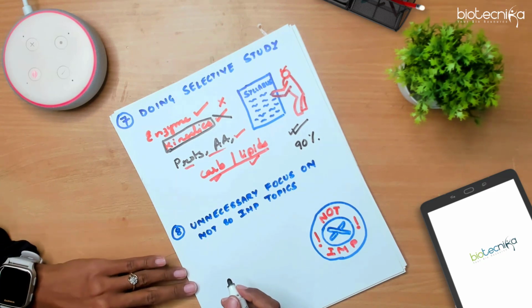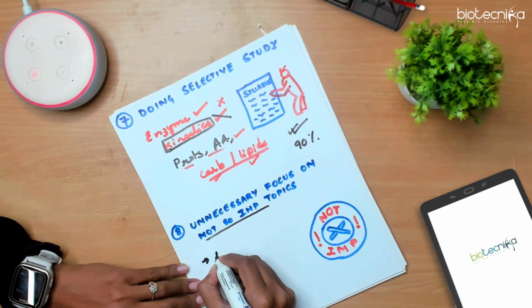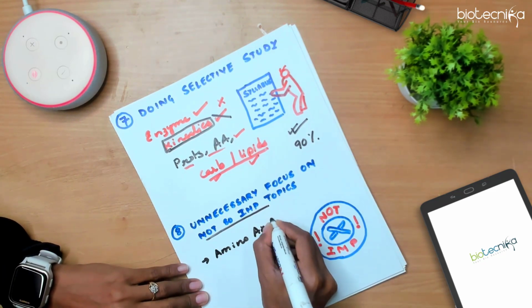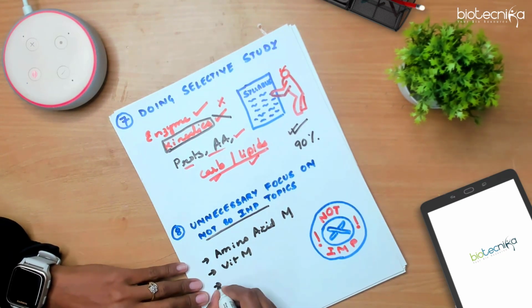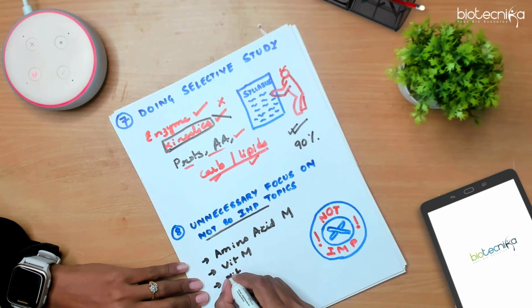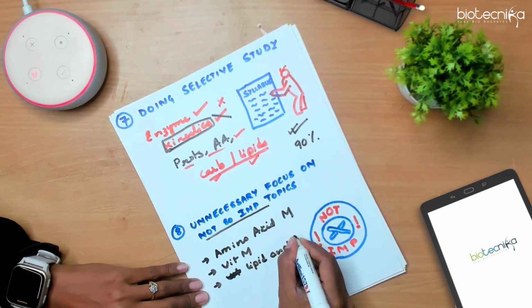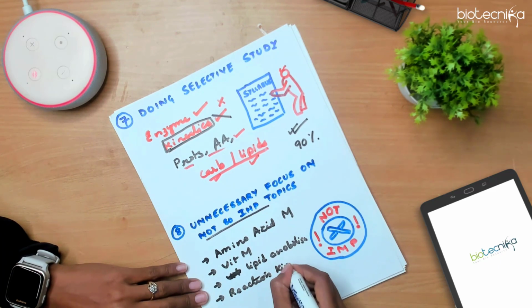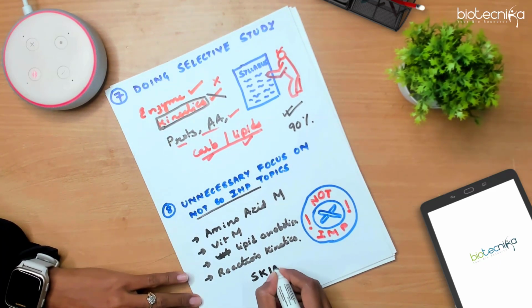Last topic is unnecessary focus on not so important topics. For example, you have amino acid metabolism, or else you have vitamin metabolism. All these metabolisms take a lot of time to study, and honestly they are not so important. So you have lipid synthesis, lipid anabolism. These topics are not so important, but students sometimes spend a lot of time studying all the different amino acid metabolism. So clearly you can avoid this and you can definitely skip all this.